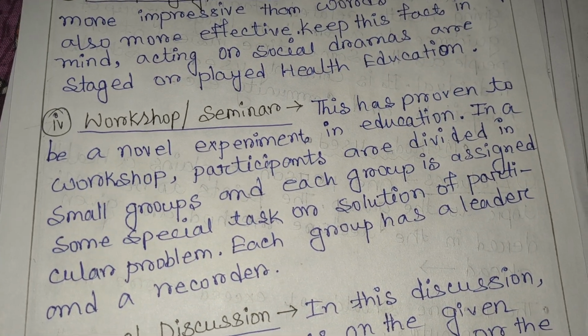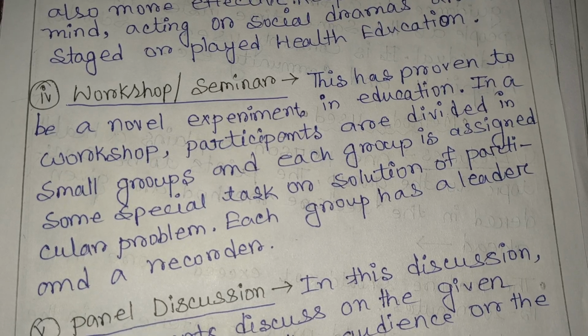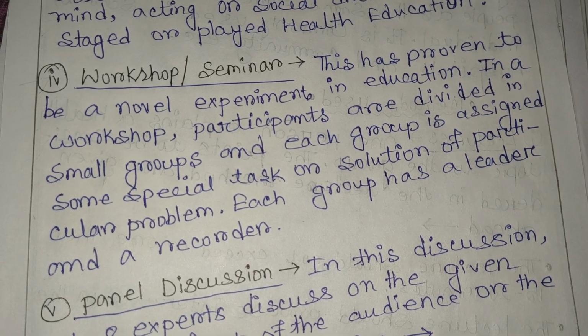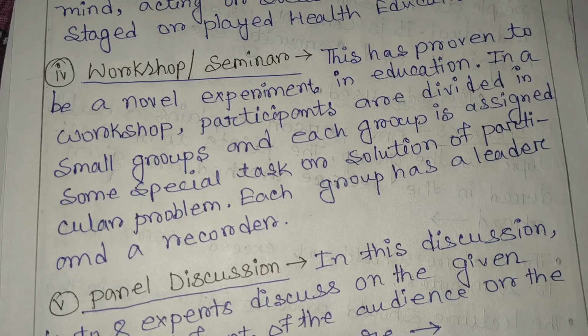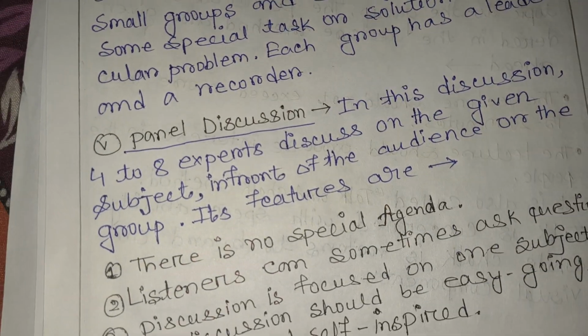Workshop or seminar. This has proven to be a novel experiment in education. In a workshop, participants are divided into small groups, and each group is assigned some special task or solution of a particular problem. Each group has a leader and a recorder.